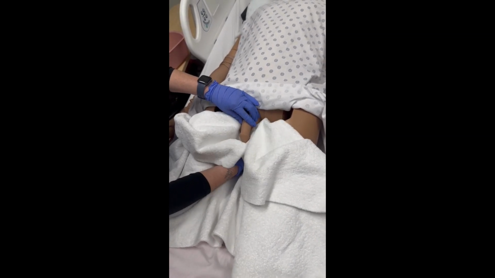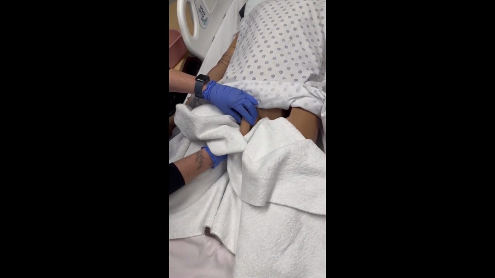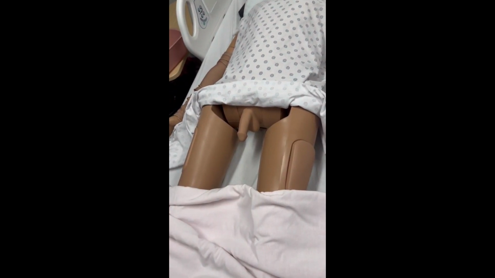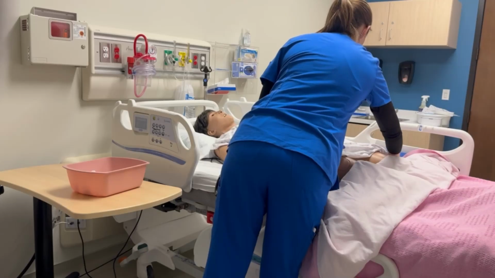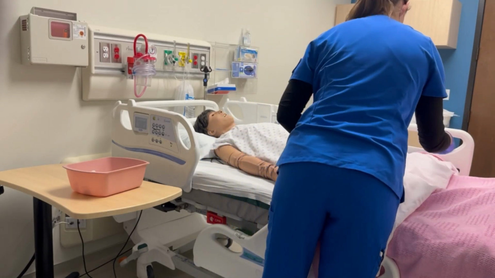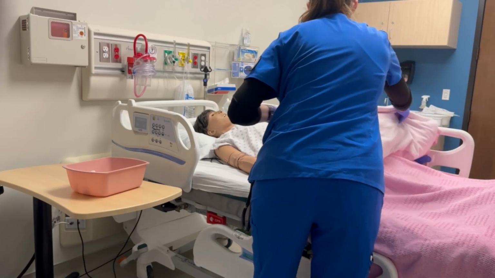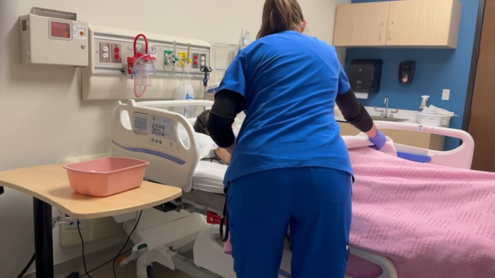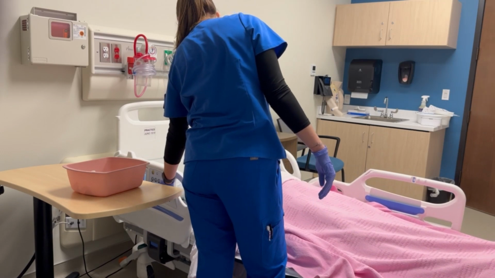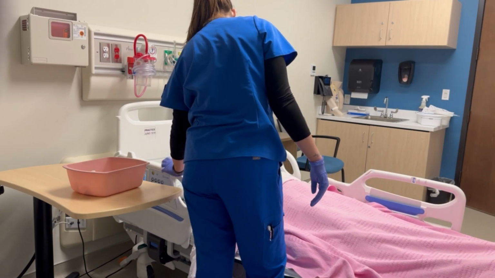Make sure to observe the perineal area for redness, swelling, irritation, discharge, or signs of skin breakdown that persist after performing perineal hygiene. Once complete, remove the towel and waterproof pad. Pull the patient's gown back down and put the blankets back on top of them. Return the patient's bed to the lowest position and help the patient into a comfortable position.